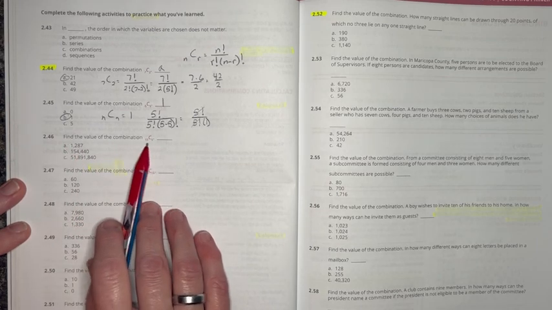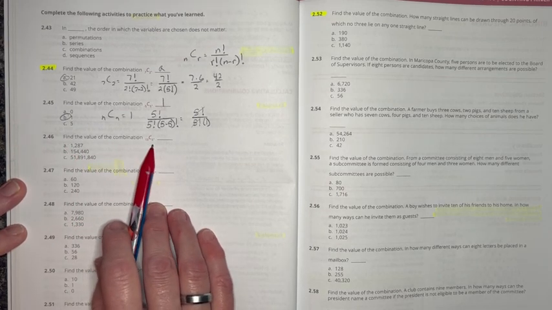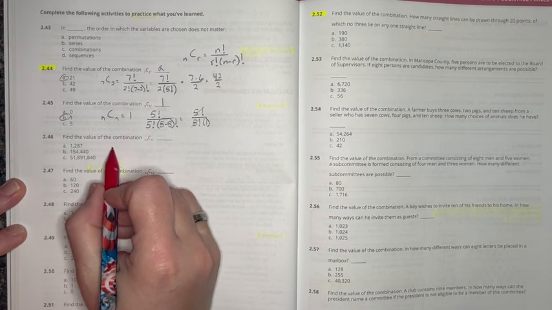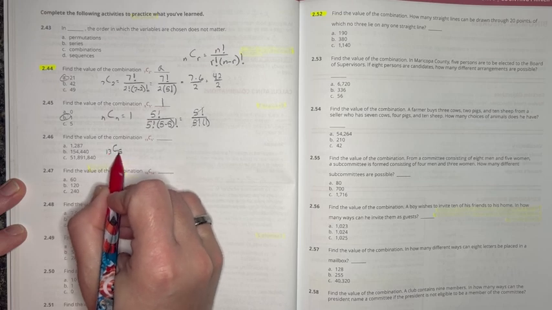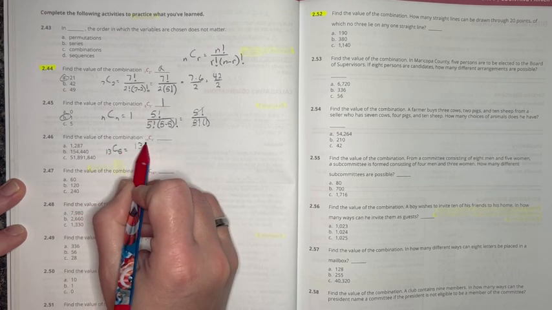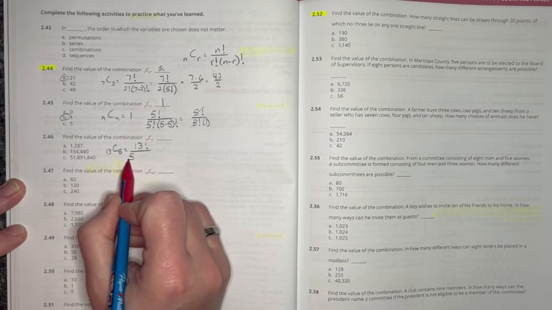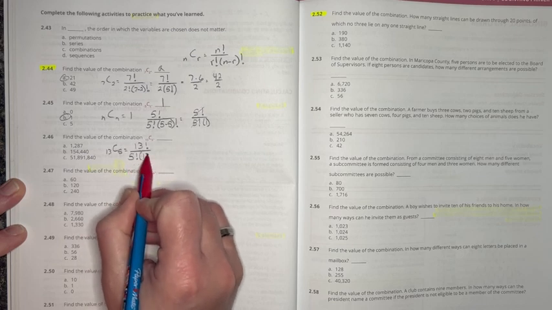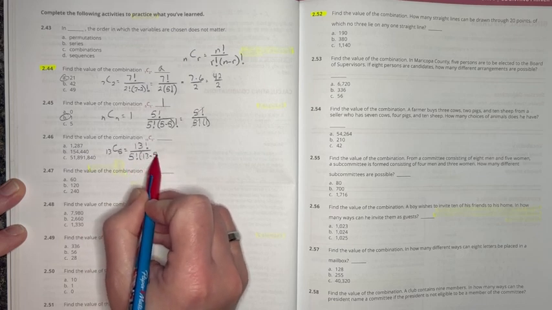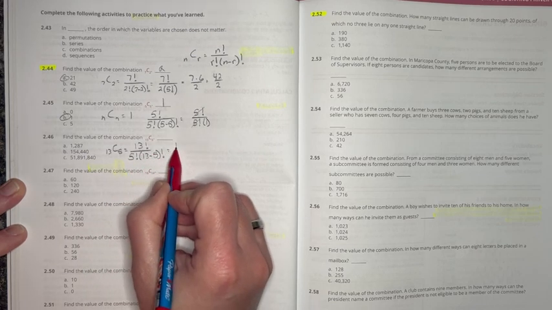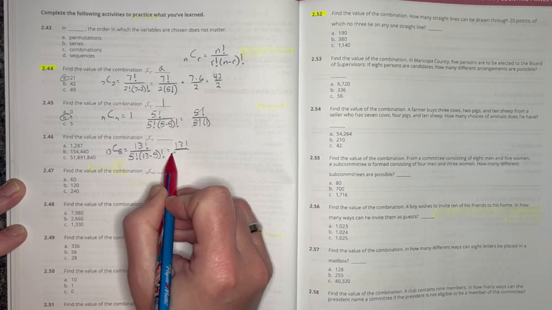Find the value of the combination of 13 things taken 5 at a time. That is 13 factorial over 5 factorial times the quantity 13 minus 5 factorial, which is 13 factorial over 5 factorial times 8 factorial.